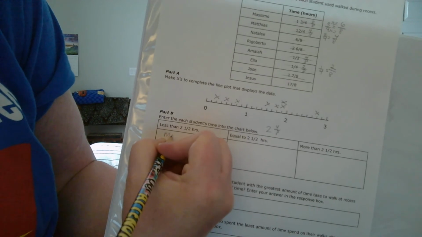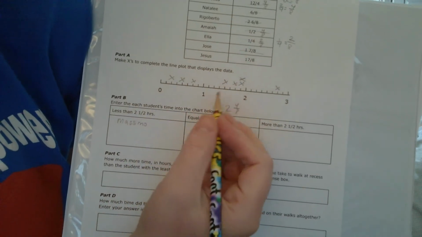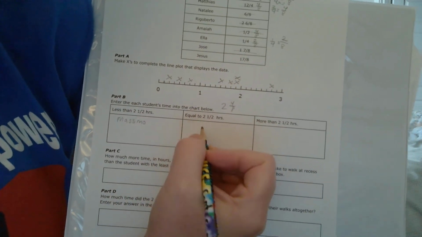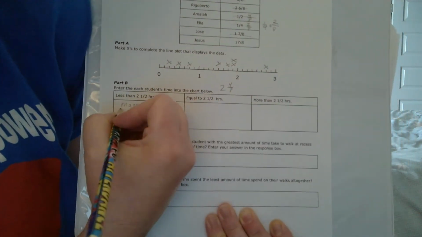So 6/8, Massimo, that would be less. Massimo. Matthias is 1 and 4/8. So he's going to go less than. Oops, 2 T's.